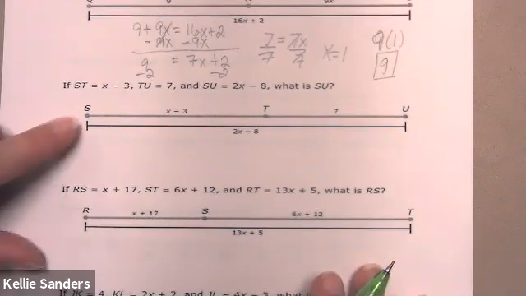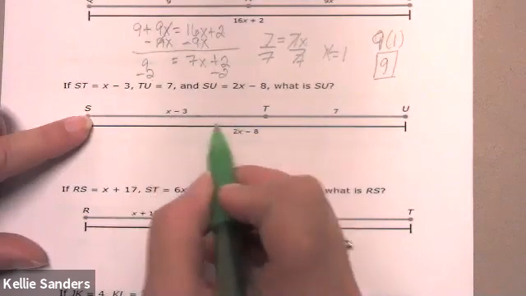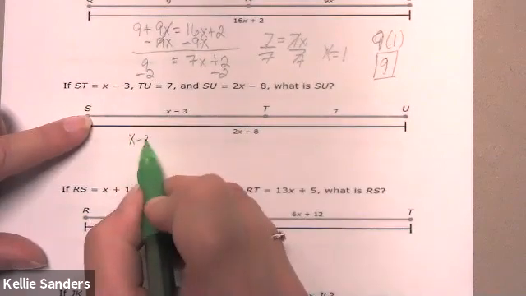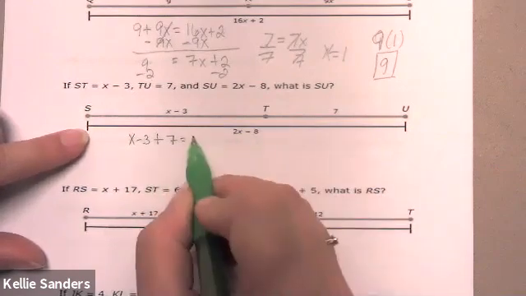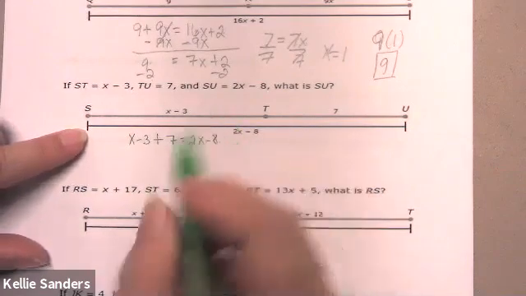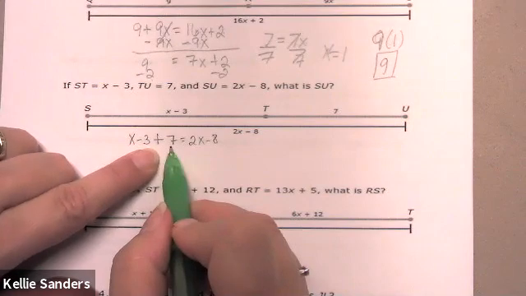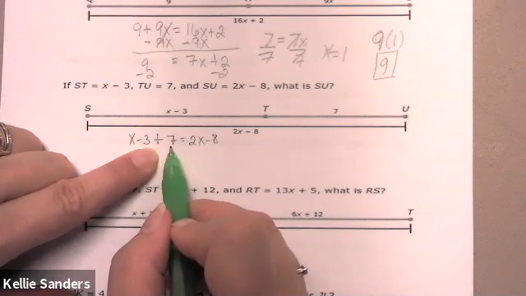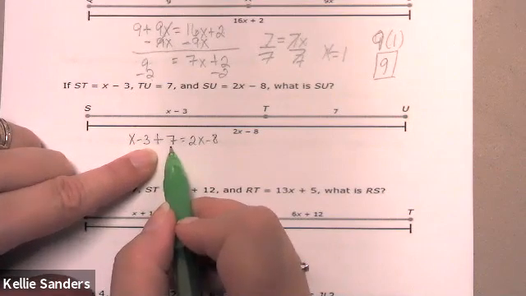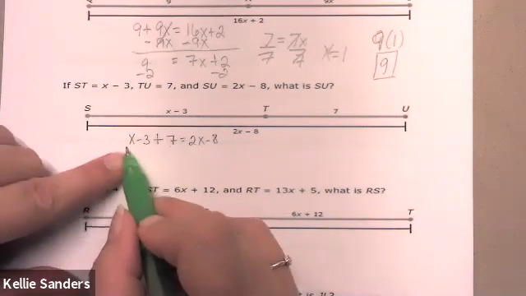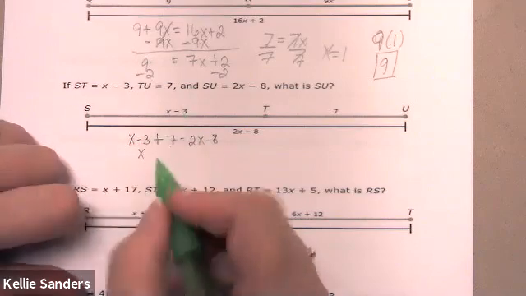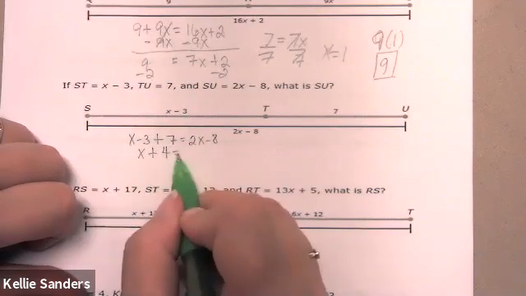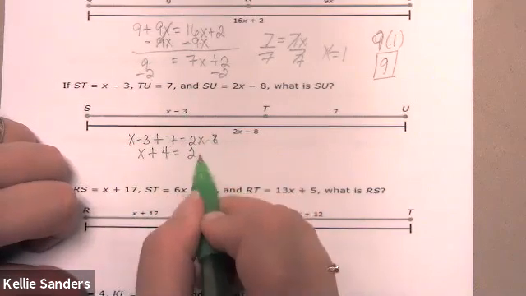Maybe it'll look a little bit better this time. So, smaller part, x minus 3, plus the other part is 7, equals the whole part, which is 2x minus 8. The 3 and the 7 do not have an x with them, and they're on the same side of the equal sign. We have to put them together first. So the x comes down. 7 minus 3 is 4. These aren't like terms, so I'm just going to bring them down.